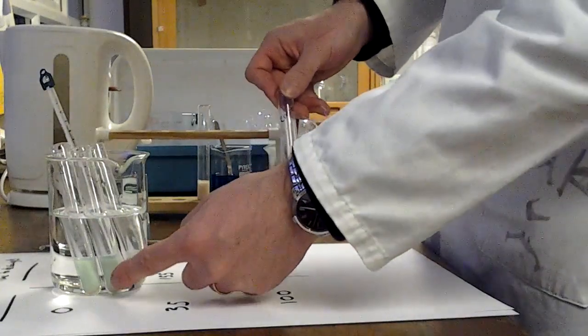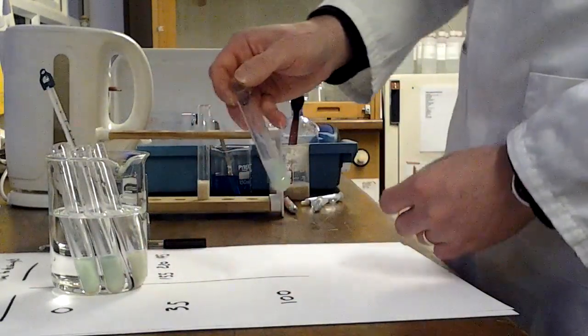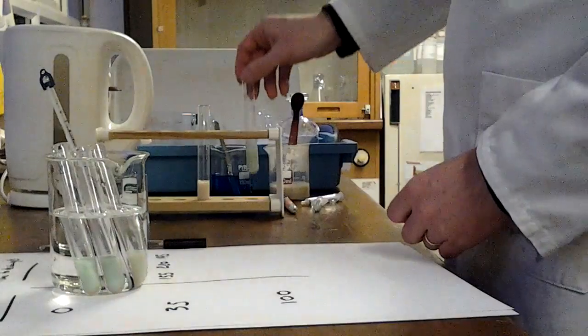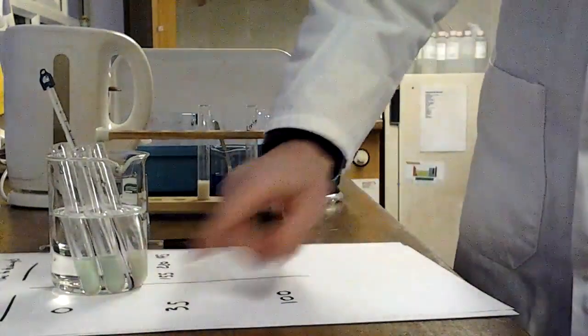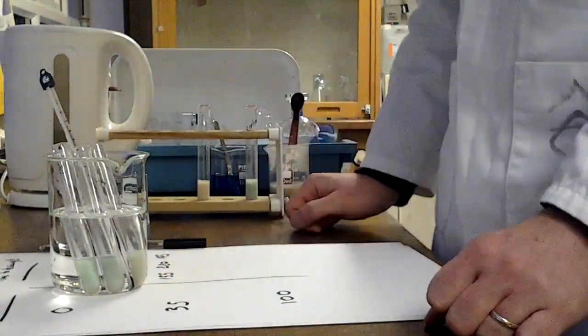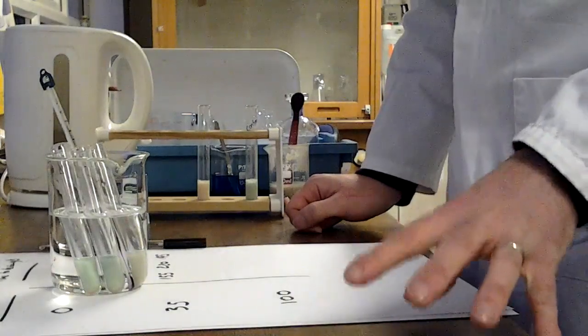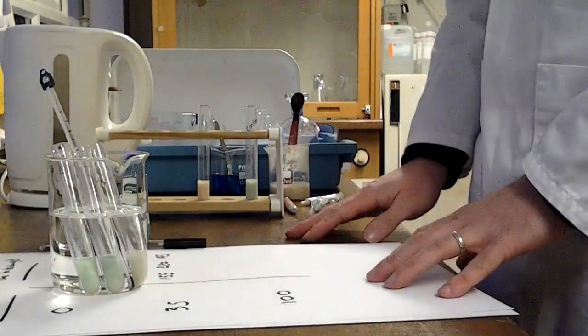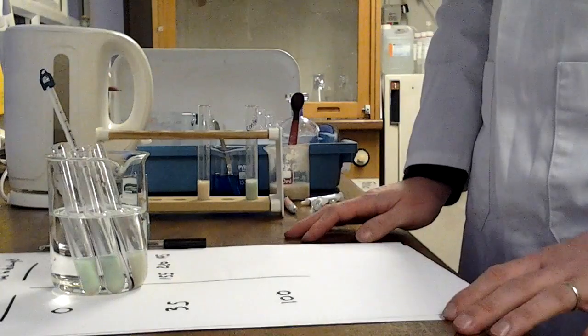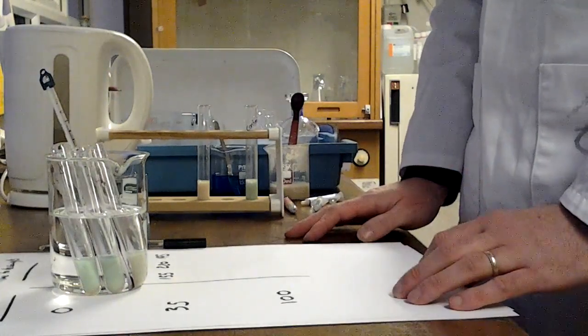It looks the same as those test tubes I've just started off on the experiment, and yet this has been there for 30 minutes. If I leave those for 30 minutes, I fully expect those to decolorise, but my control experiment does not. So you need to factor that into your plan as well. Make sure you have a suitable control. Okay, that is required practical 9. I hope that was helpful.